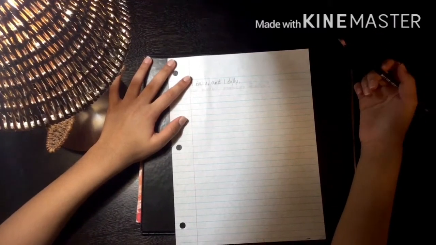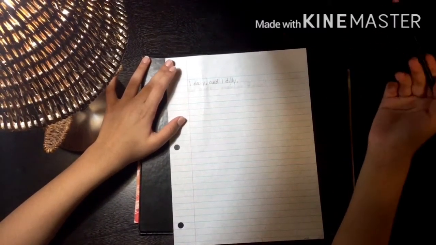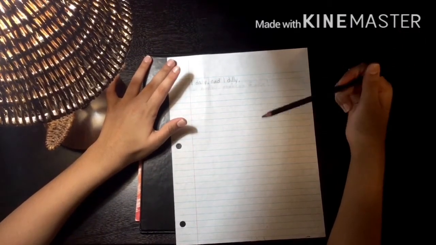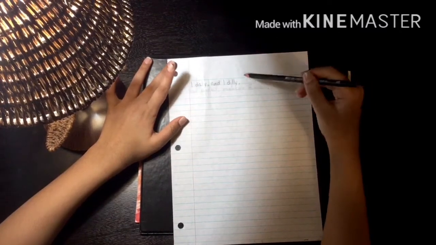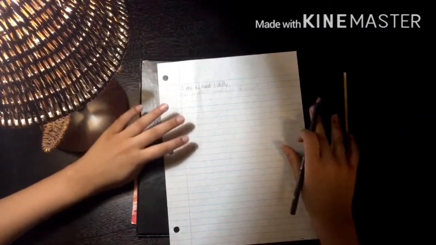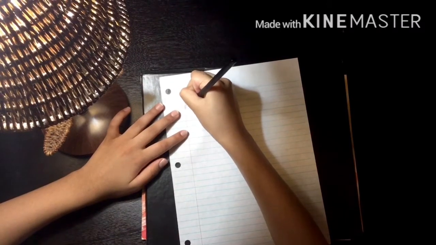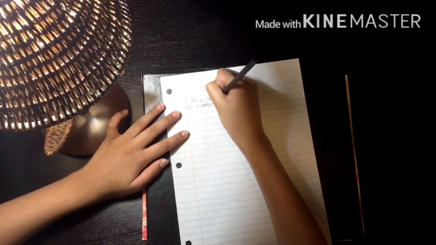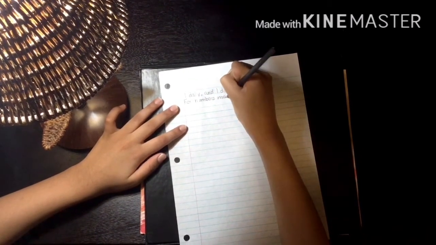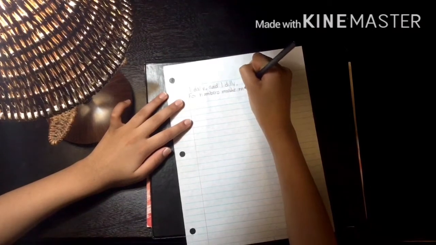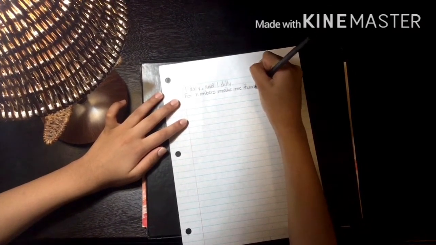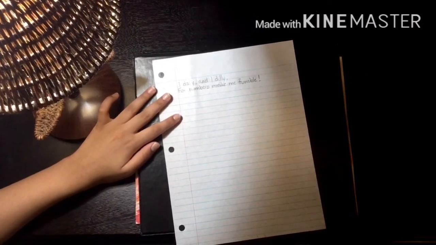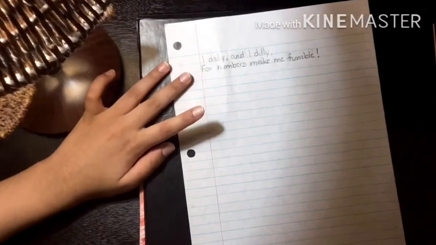Okay, so now for the second line. You can take some time to think about your second line, what it's going to be, but remember, since we're writing in an ABAB pattern, the second line does not rhyme with the first. Okay, so this is mine. For numbers make me fumble. So I wrote, I dally and I dilly, for numbers make me fumble.